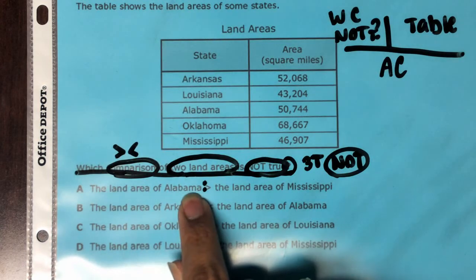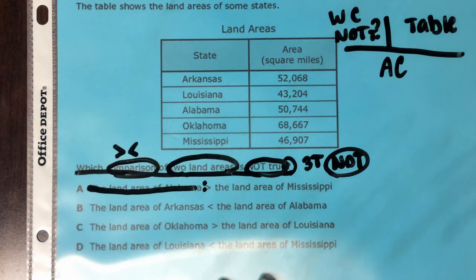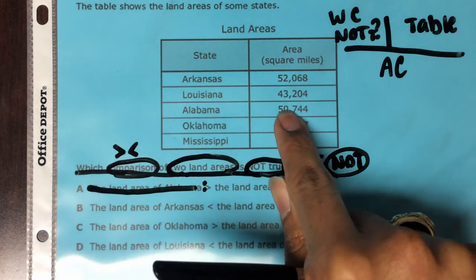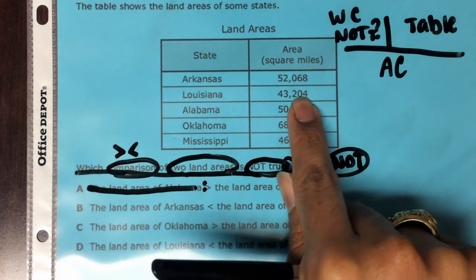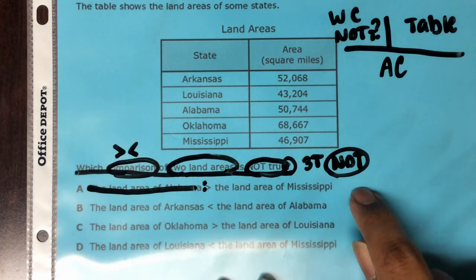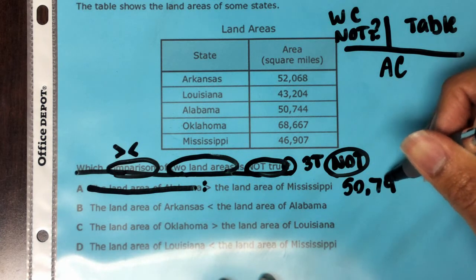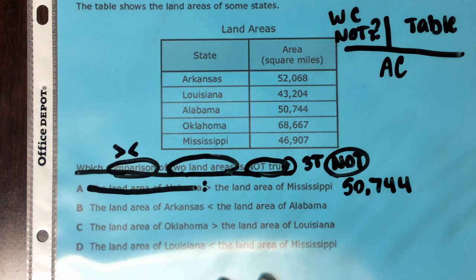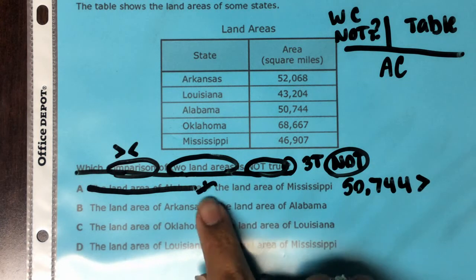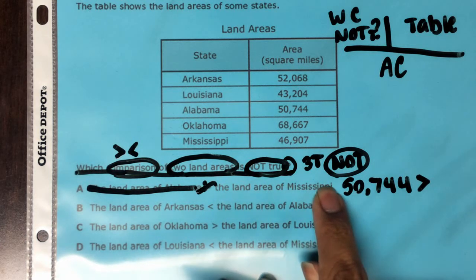So the land area of Alabama is really long and I'm going to cross it off. What I need to do is find Alabama on here. Here's Alabama, and here's the area, 50,744, and that's what I'm going to copy over here. Then I'm going to copy the symbol just as it is here, and then find the land area of Mississippi.